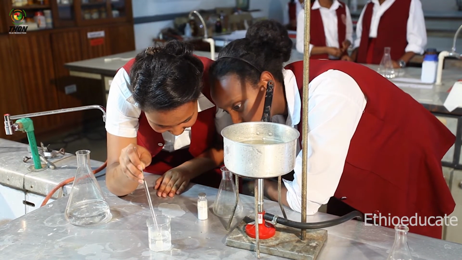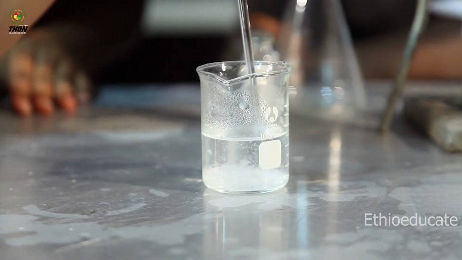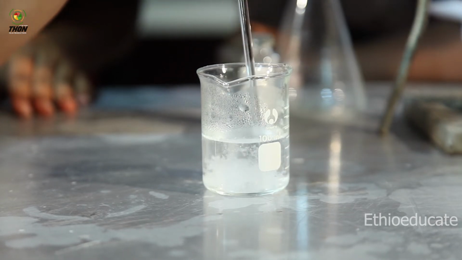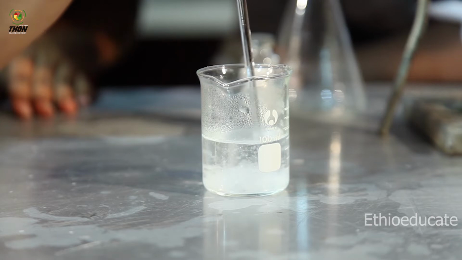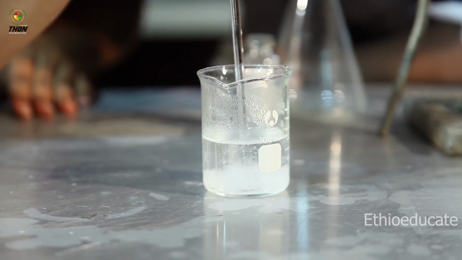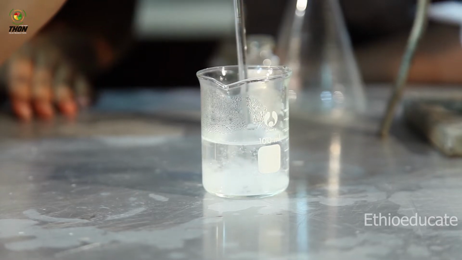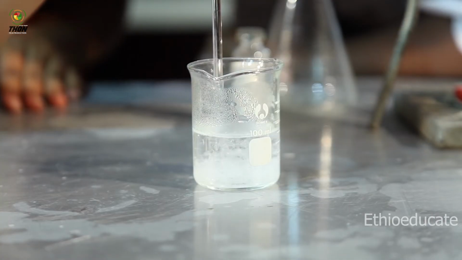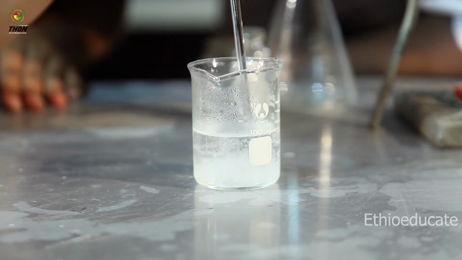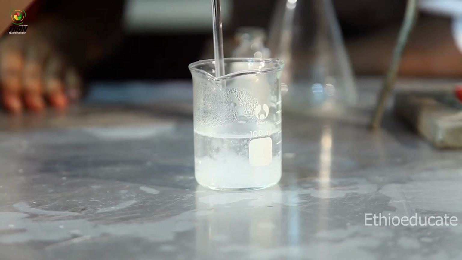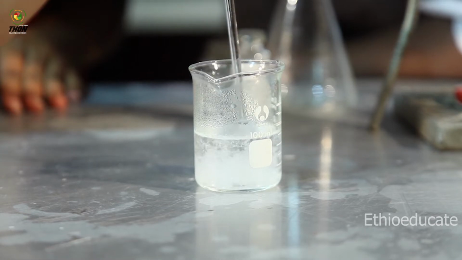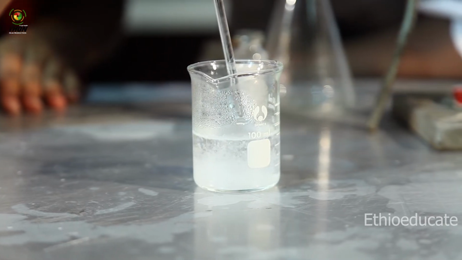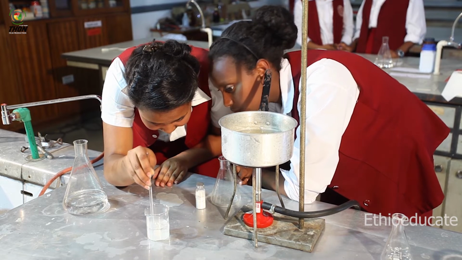The solution is changing to crystals. The crystals are forming. Yes.